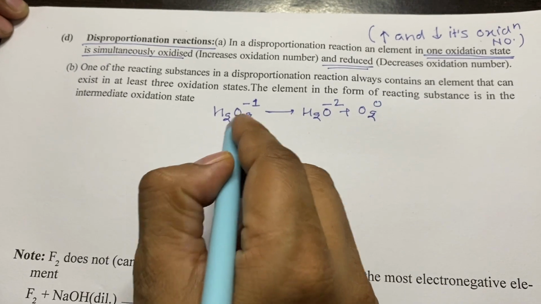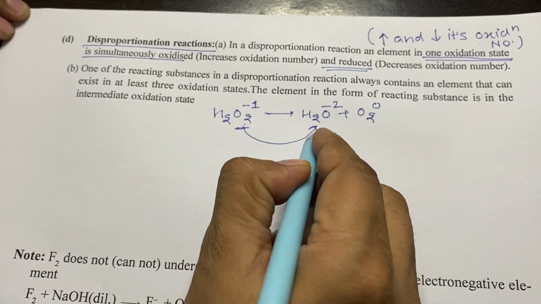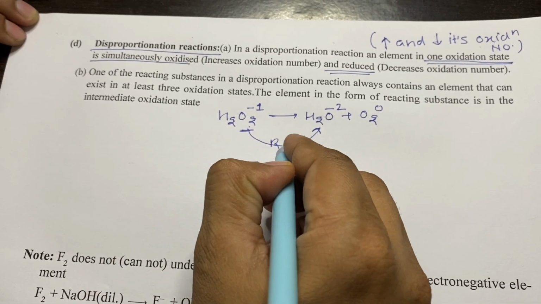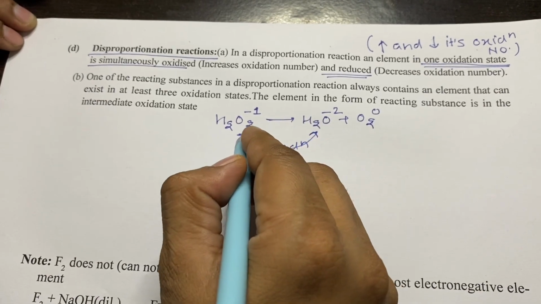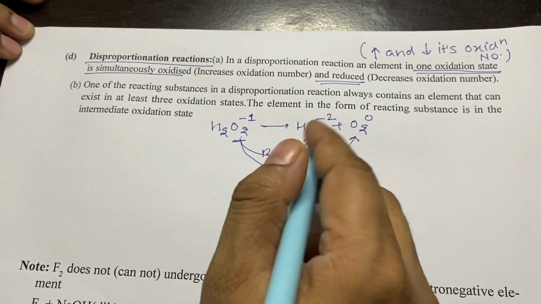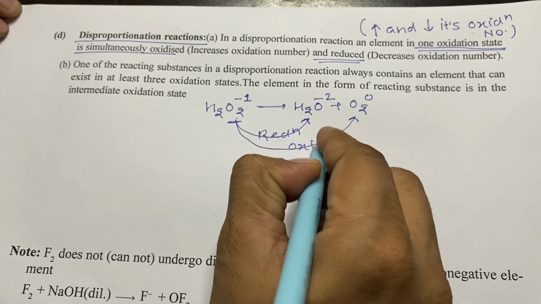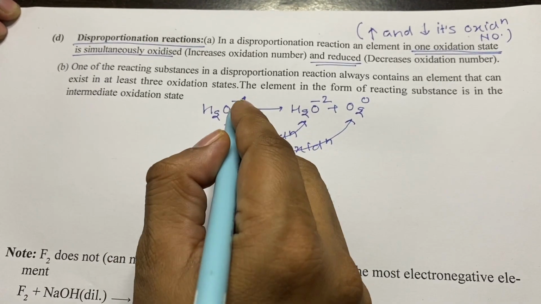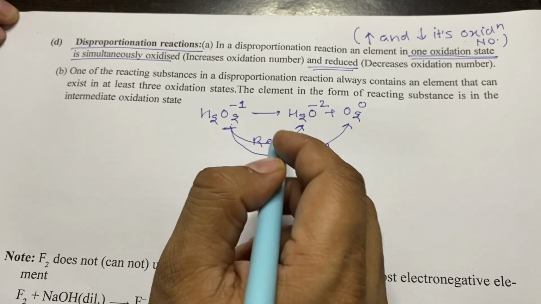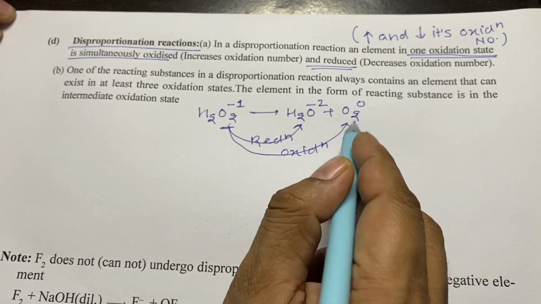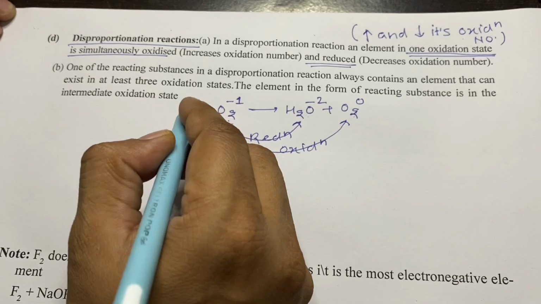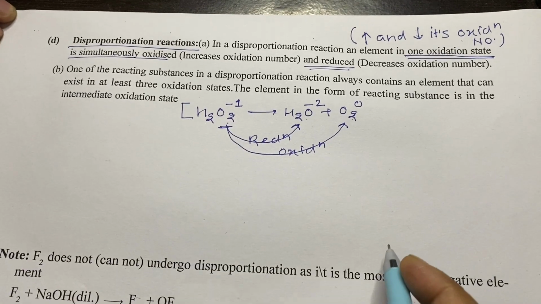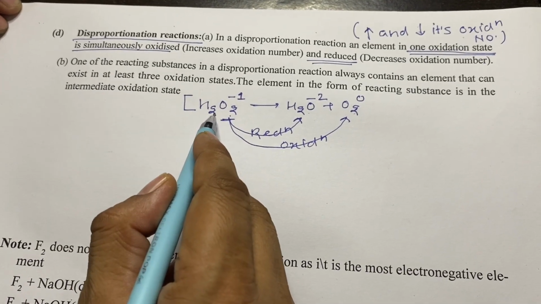Here oxygen is in the -1 oxidation state, which changed into -2 and 0. So oxygen in H2O2 is decreasing its oxidation number, so it is showing reduction. Also the oxygen is increasing its oxidation number, which is oxidation. So in the same compound, the same element is increasing and decreasing its oxidation number. So this kind of reaction is called a disproportionation reaction.